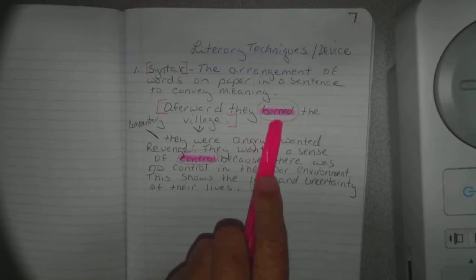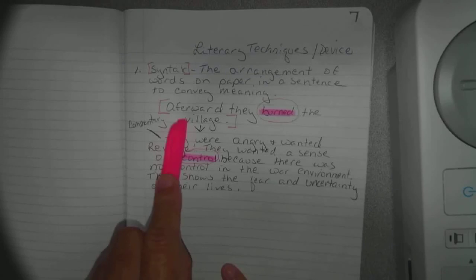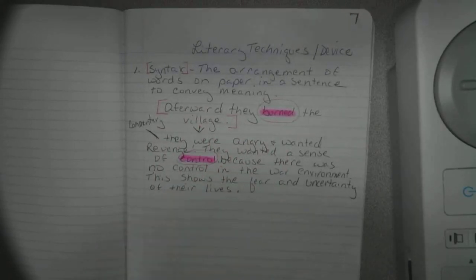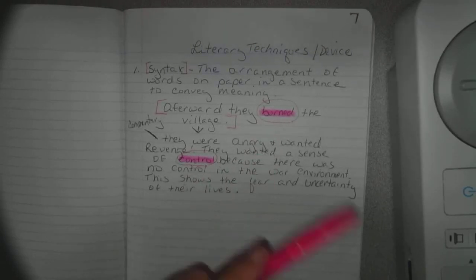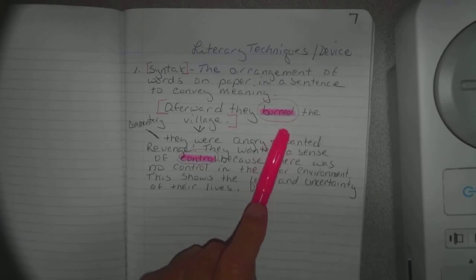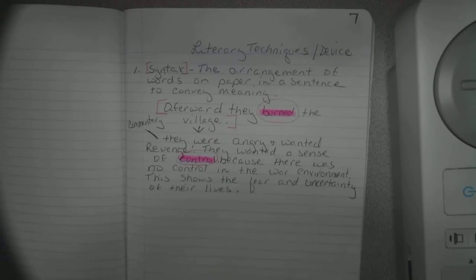And by burning, and not just setting fire, the author could have just said, they just set fire to the village. That doesn't tell us that they burned it down. But here we can infer, by the word choice "burned," that they burned it down. That they were that hurt, that angry, and they did not know what else to do but burn the village down, and that's what they did. And so this is an example of syntax.